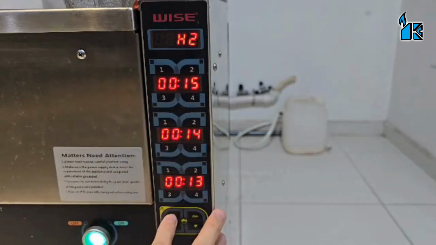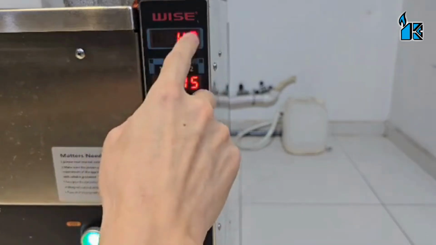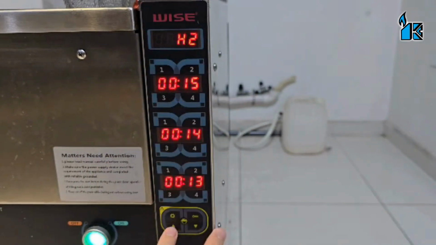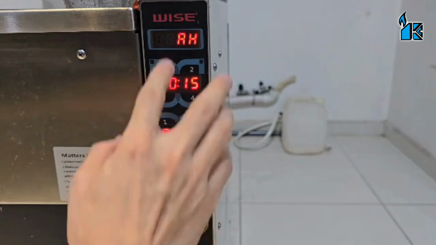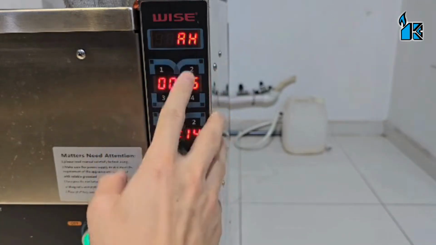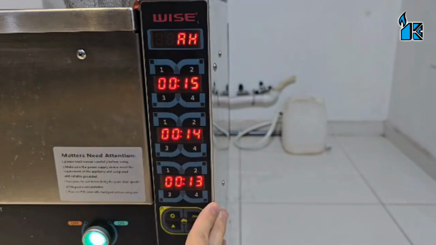Okay, H2 is heating tube 2 closing condition. This one normally we also won't set. If you want to set, it's also the same as H1. Okay, this one we didn't set. Up again. AH is intermediate heating temperature. Okay, if you want to set, you also can set.